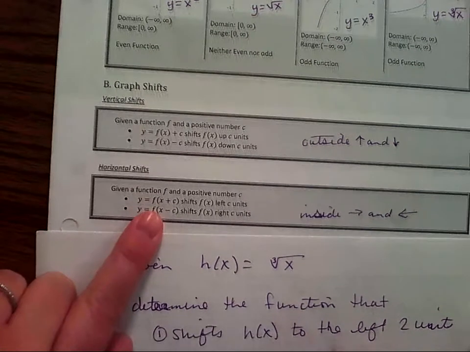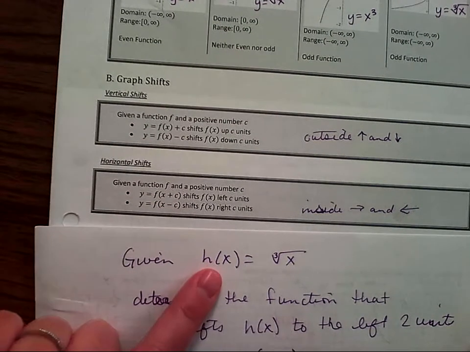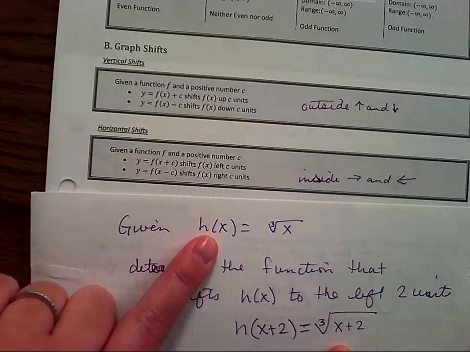Now, whenever I compute h of anything, I go to my function h. Wherever I see an x, I put this. So that would become the cube root. Instead of x, it becomes x plus 2. So that's shifting to the left 2 units.